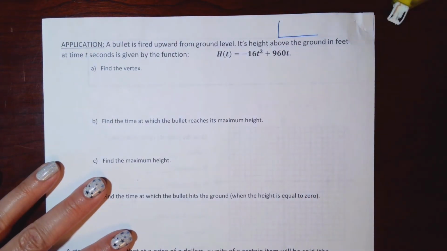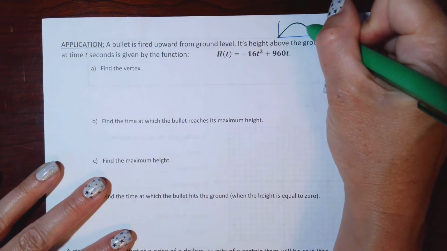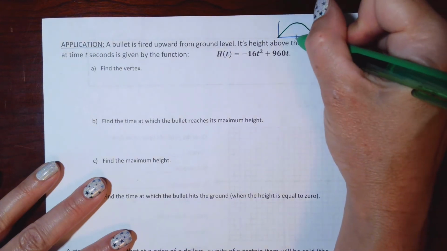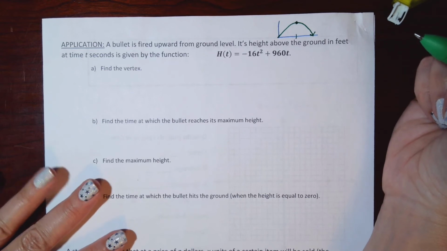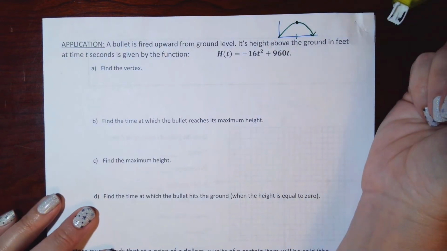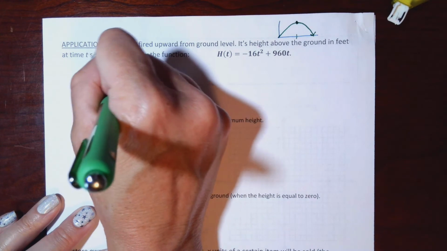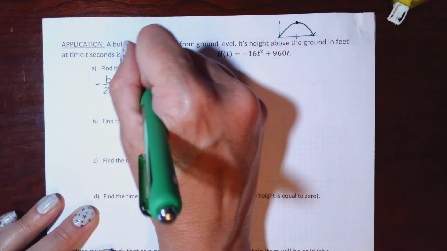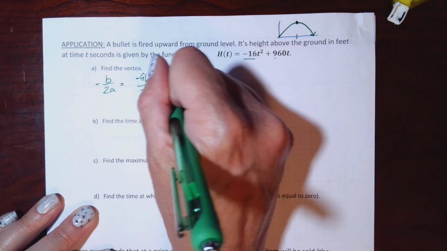If we think about a bullet, if you fire up, that bullet's going to go up, but then gravity is going to pull it back down, and it's going to come back down and somewhere hit the ground over here, right? So there is going to be a place where we have a maximum height achieved. Find the vertex. Well, that vertex is going to give me my maximum height of the bullet. The vertex is going to be -b over 2a. We're going to use our quadratic formula. Well, this is b, so that's -960 over 2 times -16.